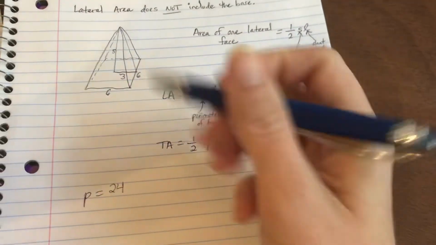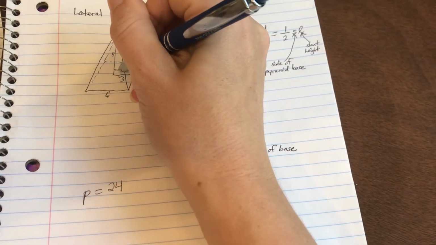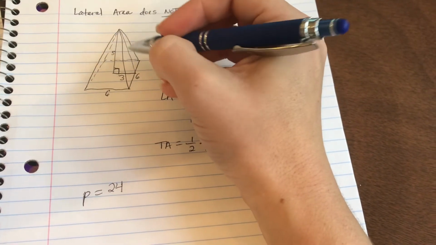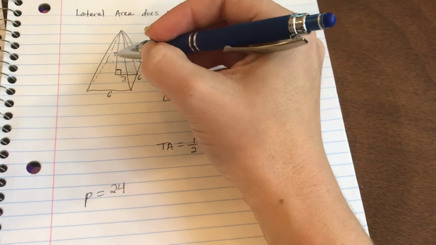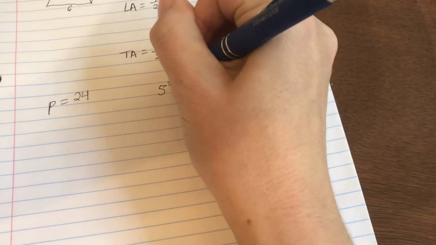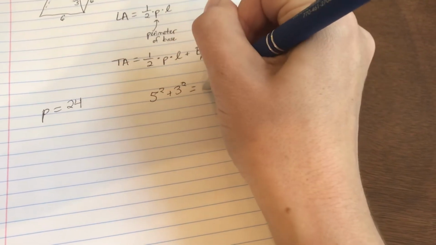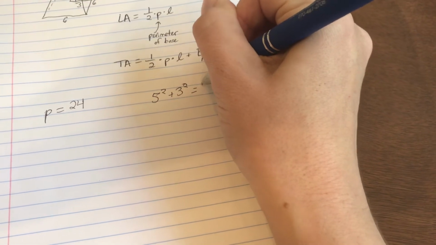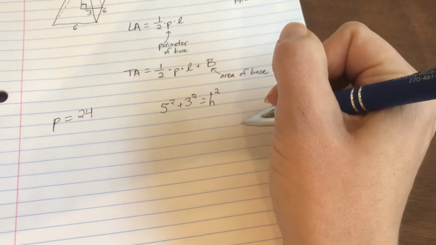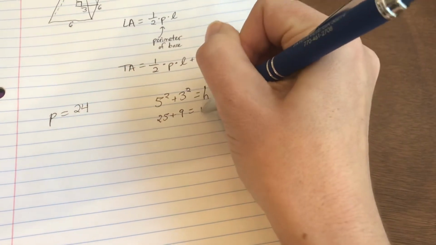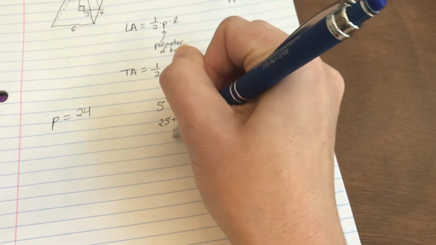Okay, so if we have a right triangle here, since it's an altitude, it creates a right angle. So we can use the Pythagorean theorem to find the missing length of this hypotenuse. So we can do 5 squared plus 3 squared, and I'm going to write that down here. And that's going to give us the length of our hypotenuse squared. So I'm going to put h squared. All right, so that's 25 plus 9. And that, of course, is 34.